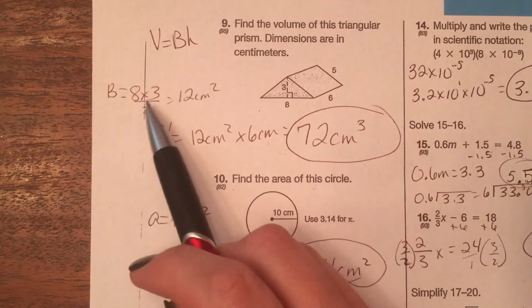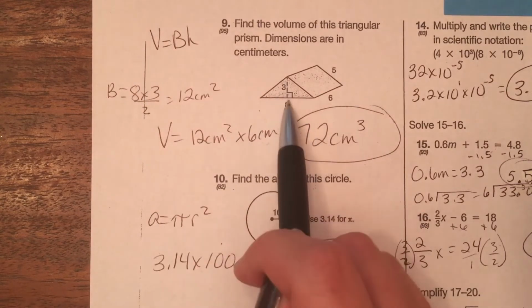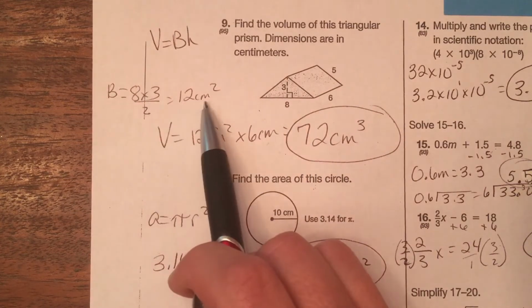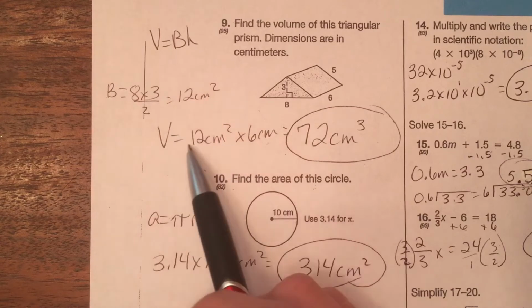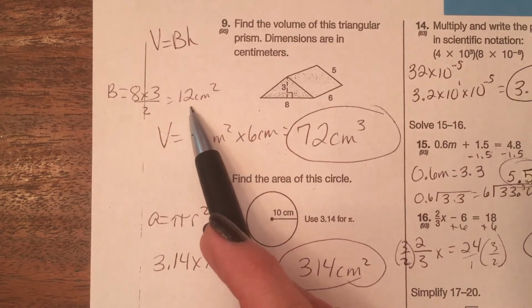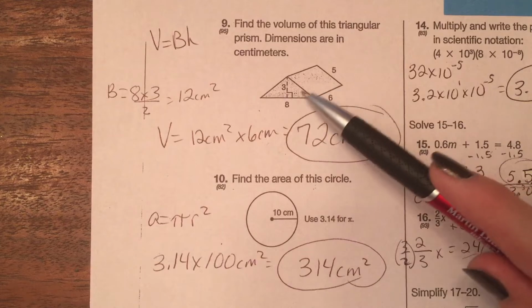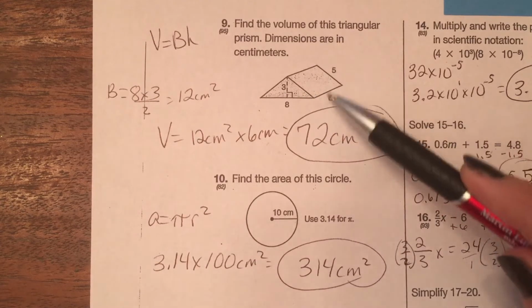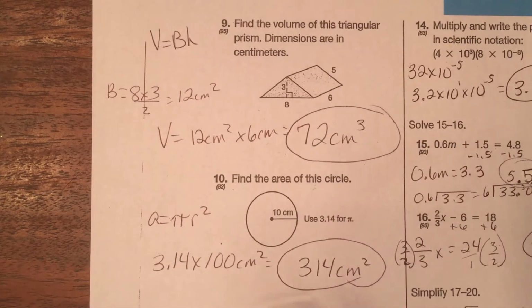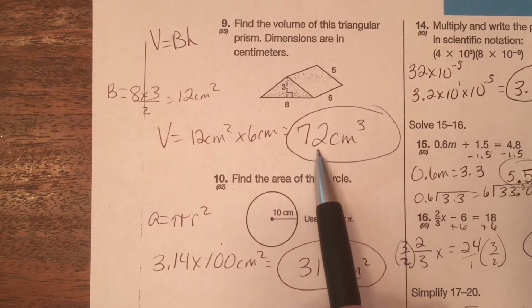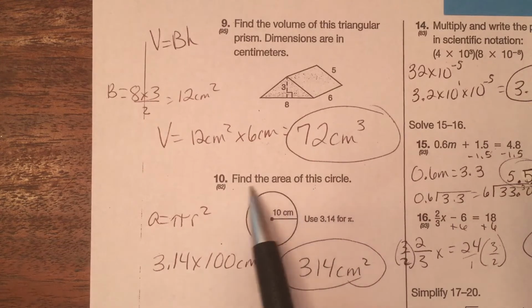So to find area of a triangle, I do base times height divided by 2. That gives me 12 centimeters squared for capital B. So now I have to multiply the area of the base times the height. That means how far does the figure go back, and it goes back 6 centimeters. 12 centimeters squared times 6 centimeters is 72 centimeters cubed.